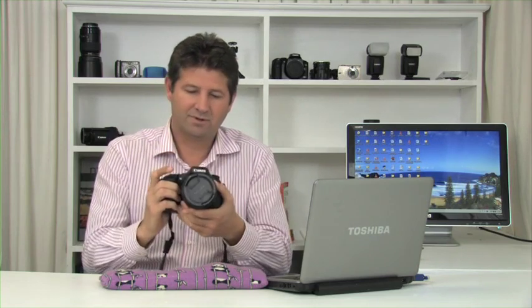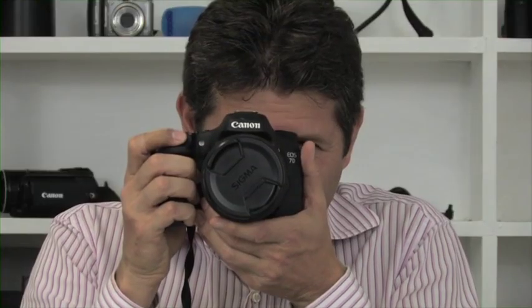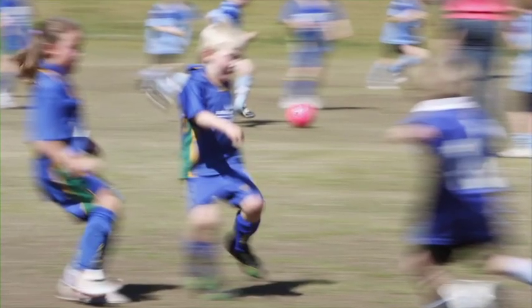There you go. So you breathe in, focus, slowly exhale and press the button. So there you go. If camera shake causes 90% of our problems in our images, there are a number of great ways there to avoid it.